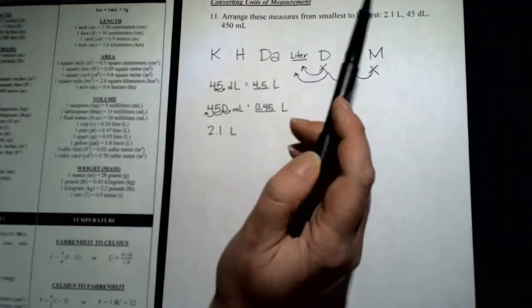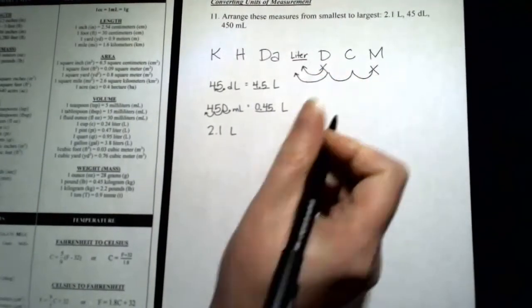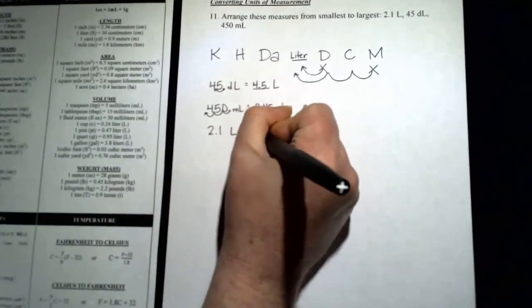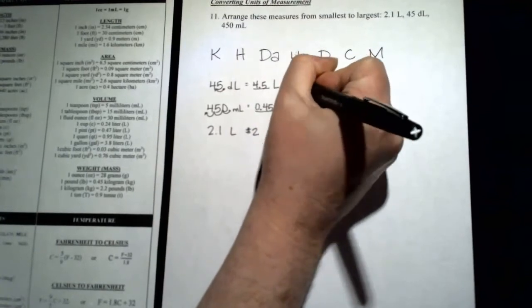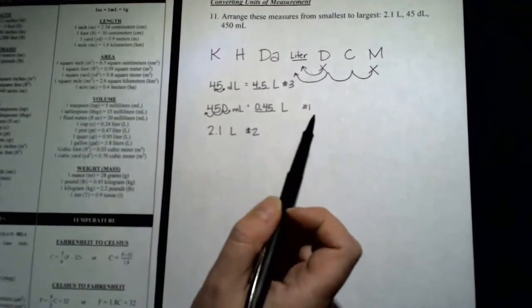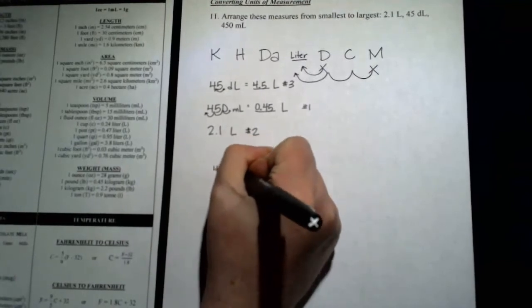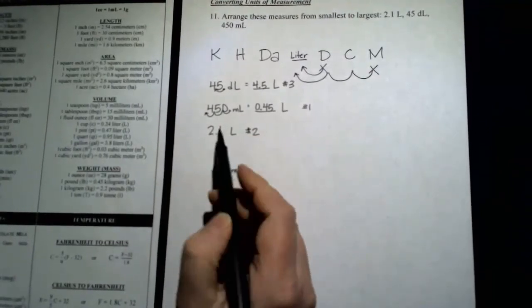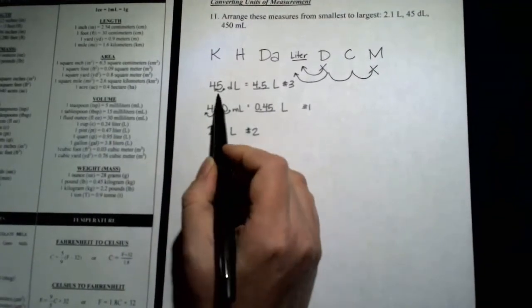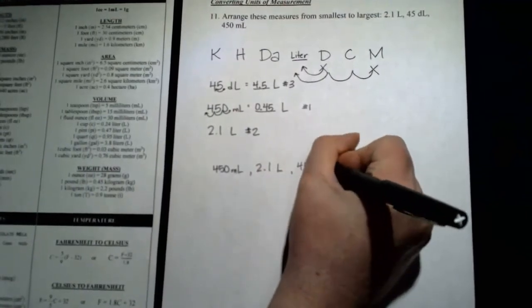So from smallest to largest, this one is the smallest, then 2.1 is smaller than 4.5, and this one is the largest. When you put them in order, we usually go back to the original way that they were given. So 450 was first, then the 2.1 liters, and then the 45 deciliters was the largest.